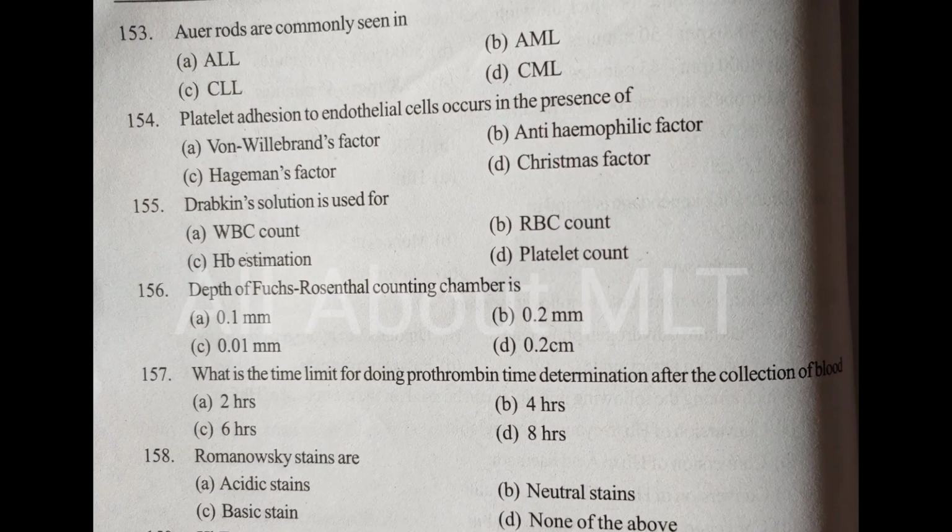Auer rods are commonly seen in option A ALL, option B AML, option C CLL, option D CML, and the answer is option B AML. Platelet adhesion to endothelial cells occurs in the presence of option A von Willebrand's factor, option B anti-hemophilic factor, option C Hageman factor, option D Christmas factor, and the answer is option A von Willebrand's factor.